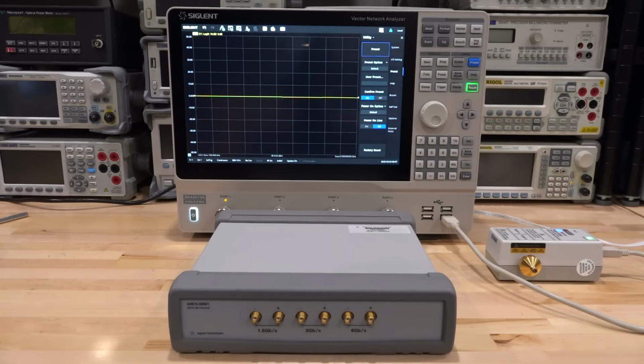Now let's talk about making some TDR measurements. As I mentioned earlier, there are several ways to do such a thing. Most time domain based instruments create a sharp pulse or a very sharp rising edge like a step function, and then they measure the response of the channel that way.